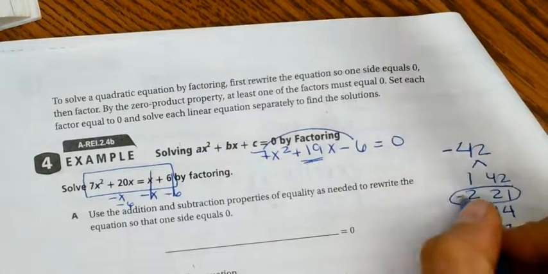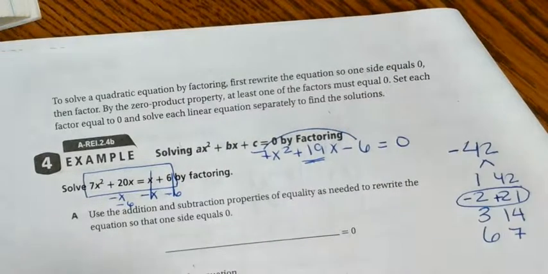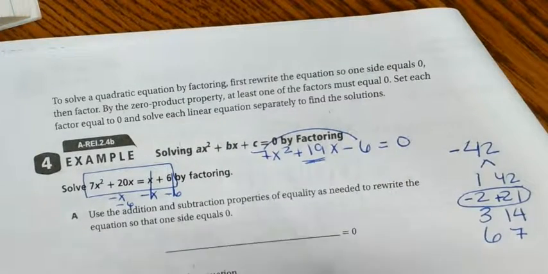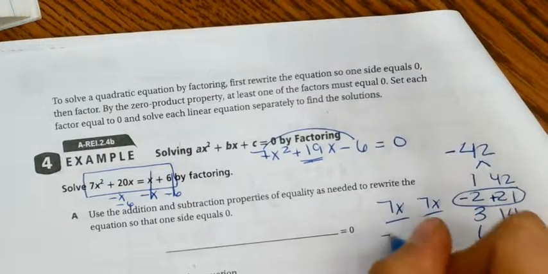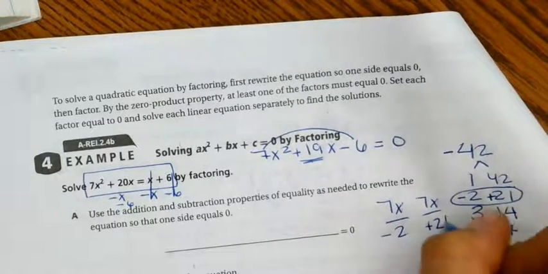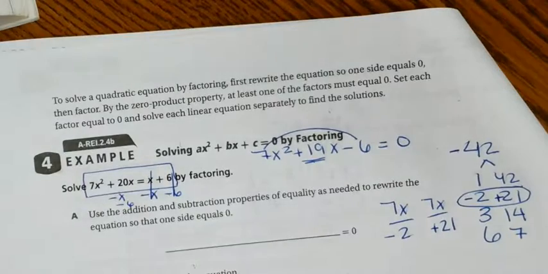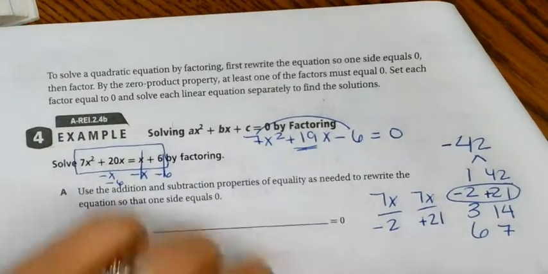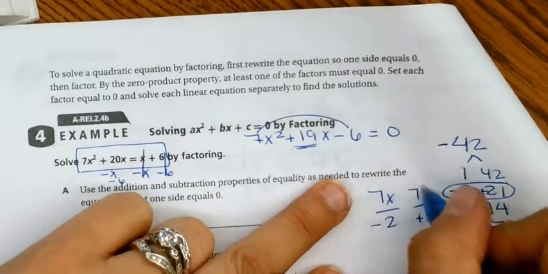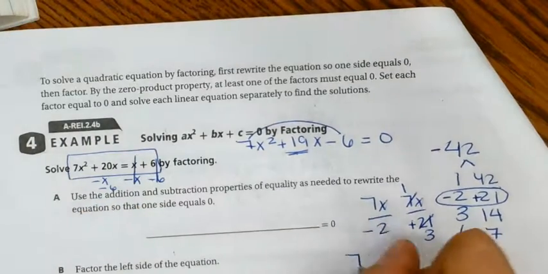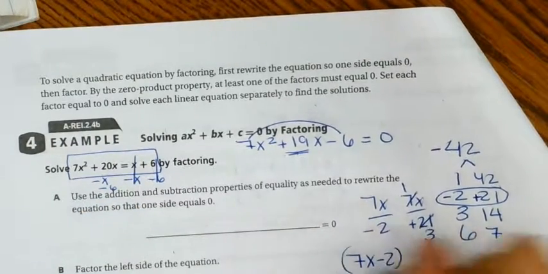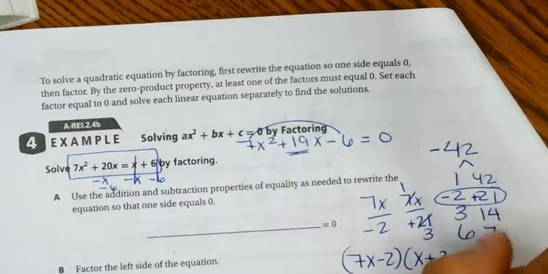Negative 2, positive 21. Write your first term twice without the squared. Put your factors underneath. Reduce if possible. 7 and 2, no. 7 and 21, yes. 7 goes into 7 once. 7 goes into 21 3 times. So we're going to have 7x minus 2 times x plus 3.